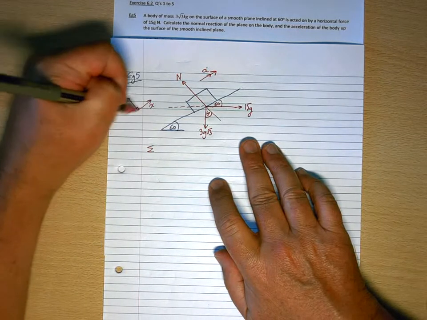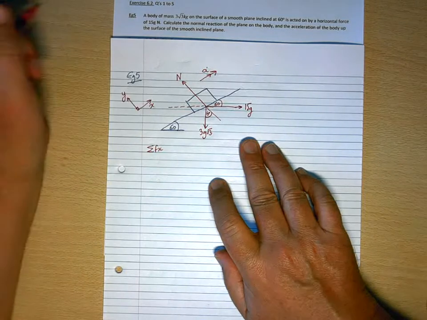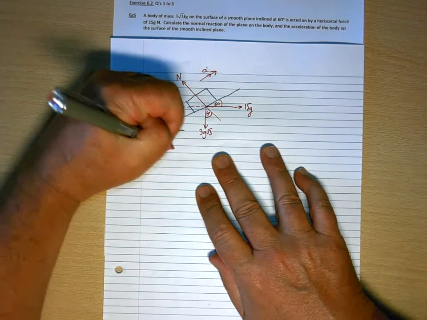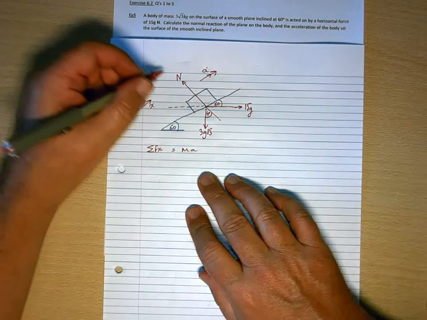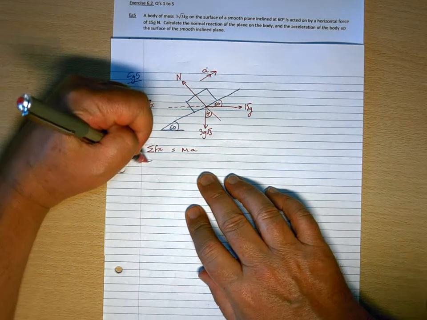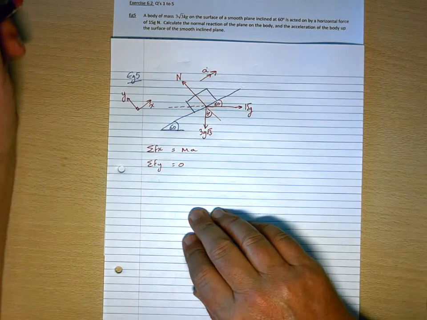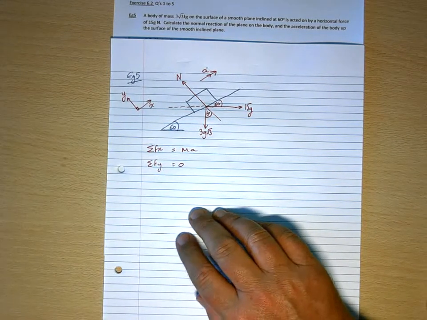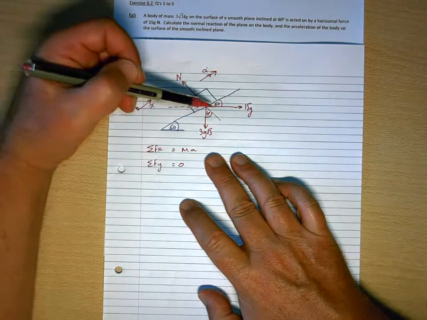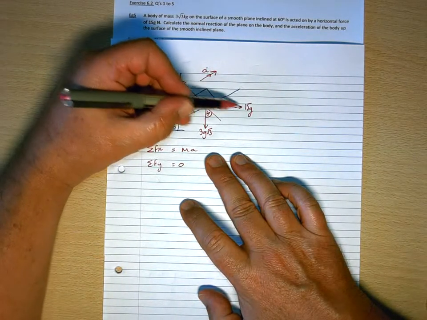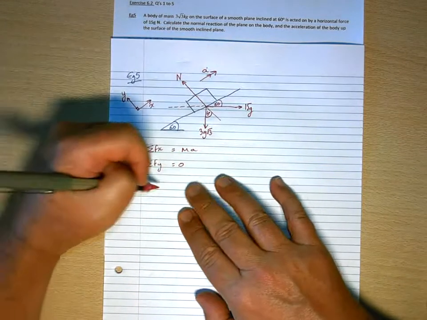Okay, so when I resolve in the positive x direction, that's going to be Newton's second law, because that's the direction it's accelerating in. So that's going to equal ma. There's no acceleration perpendicular to the plane, so the sum of the y components must equal 0. Okay, so let's start with the x components. If I start here, that is going to be positive x, because it's pulling up.